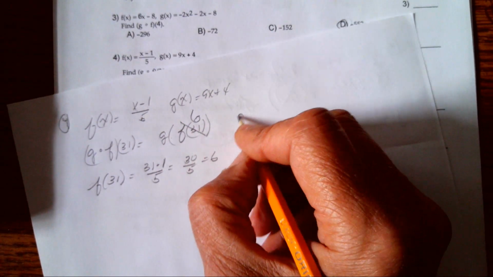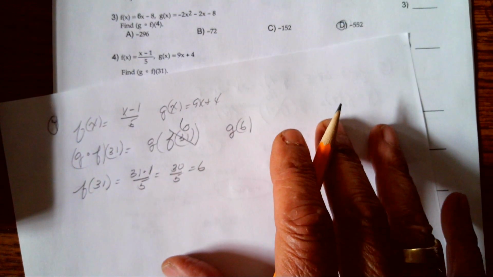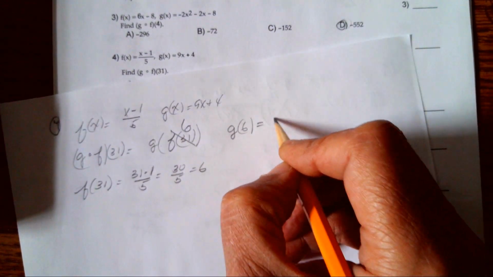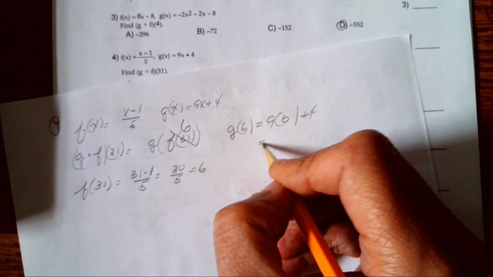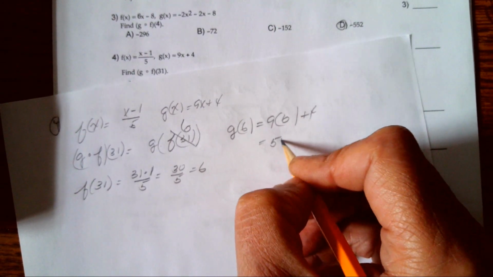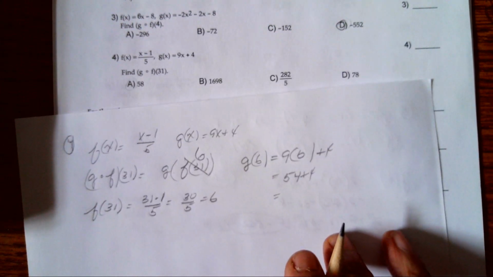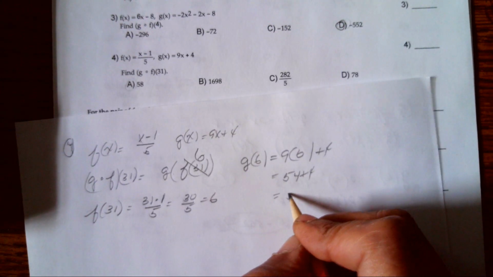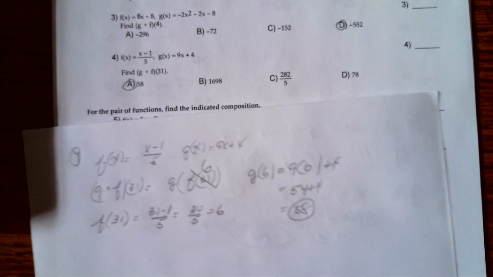Input 6 into the g function. Alright, g function, g of 6. So in place of x, I'm going to substitute in 6. So 9 times x, x is 6, plus 4. This is 54, plus 4 more, or 58. Nice number, 58. Letter A.